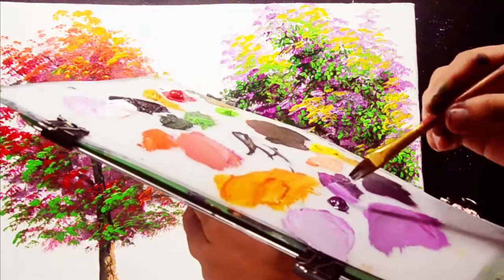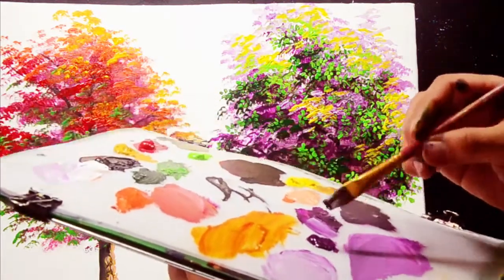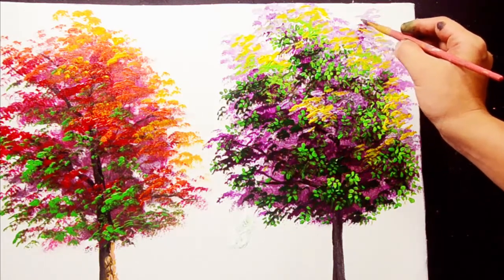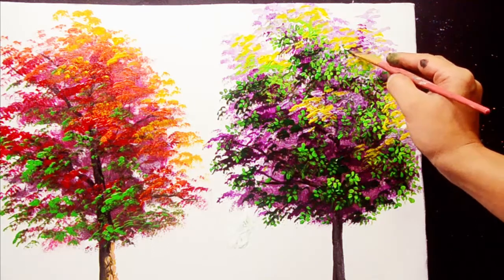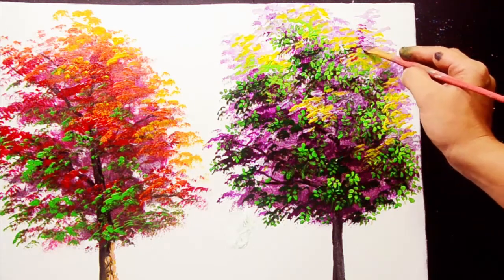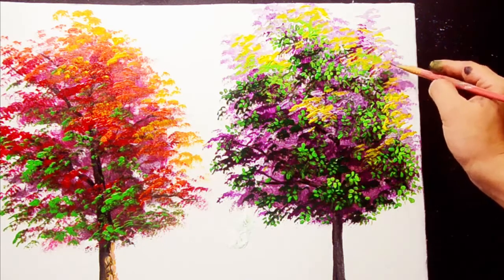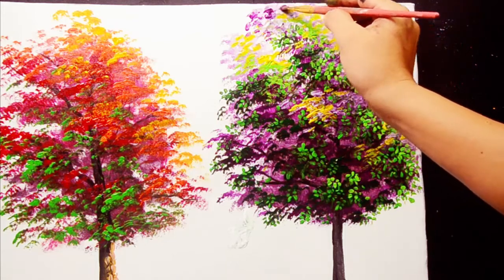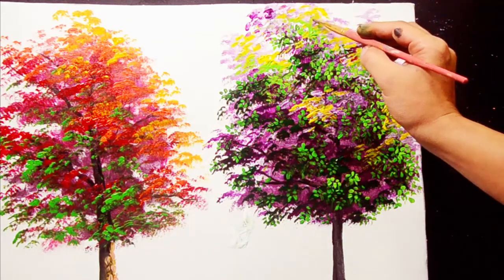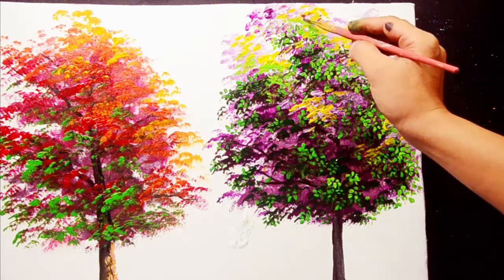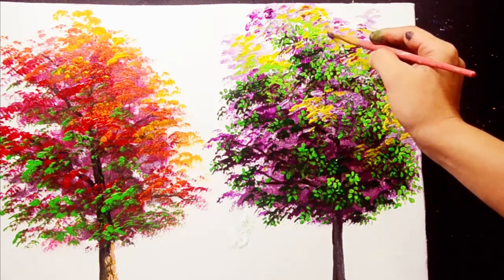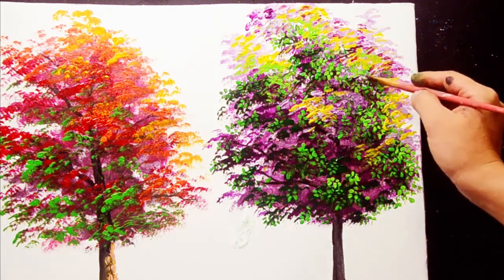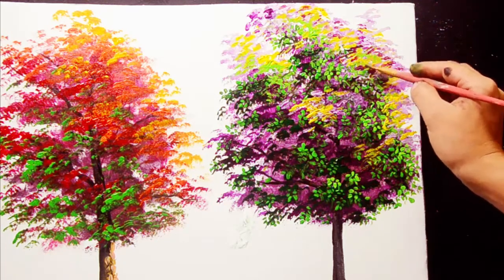I'm going to add also the violet color, this one here, for the little bit dark area of this tree, the flower. Just continue adding with the small violet, the flower, so that it will create also the shade effect of the flowers that are not affected by the light, so it's dark.